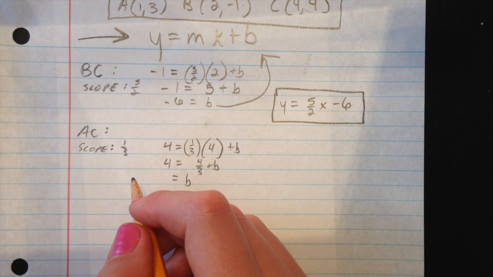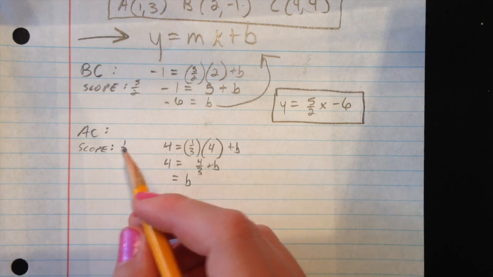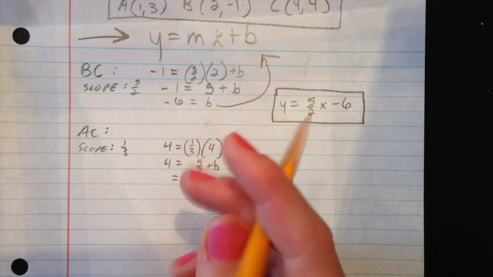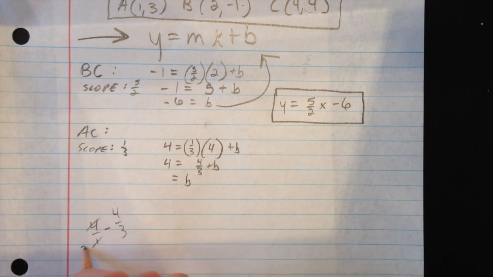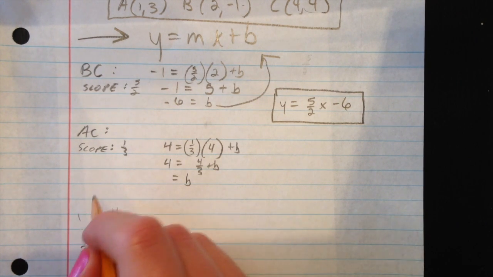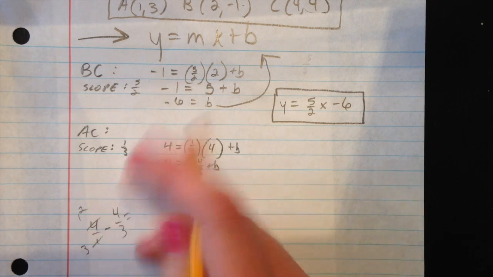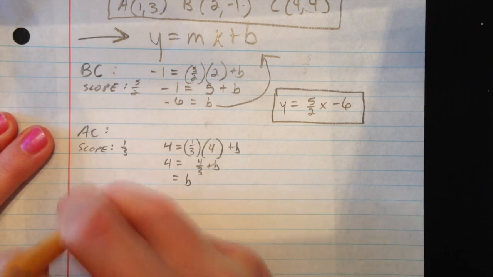8 over 3. Hold on a minute, let me make sure that is right. So it's going to be 4 over 1 minus 4 over 3, and this is going to be 3 times 3 is 12. Yep, 8 over 3. So b equals 8 over 3.